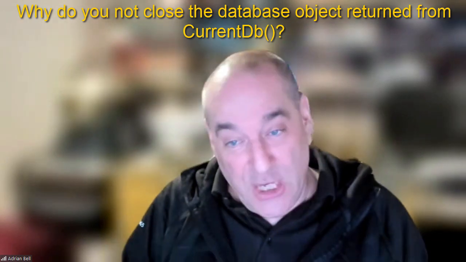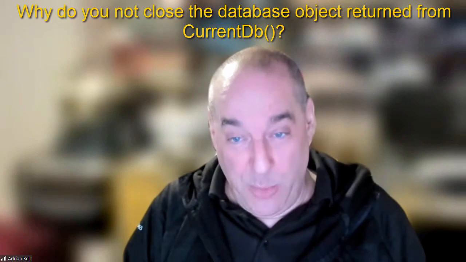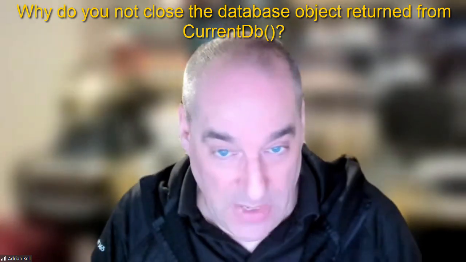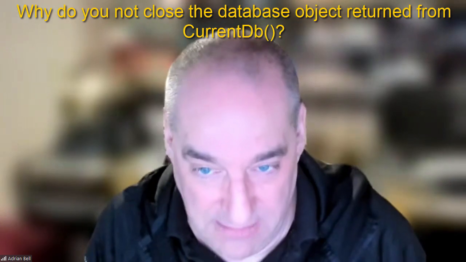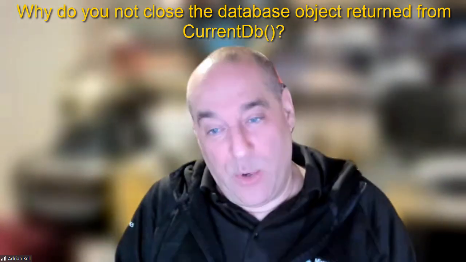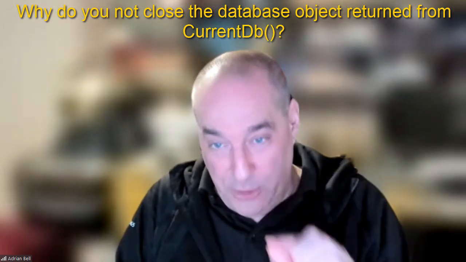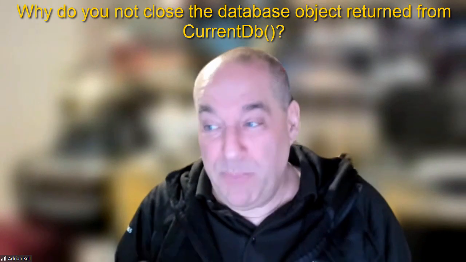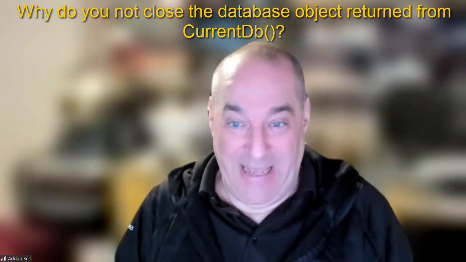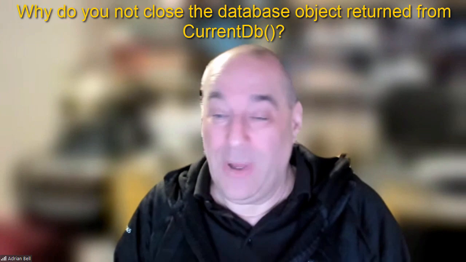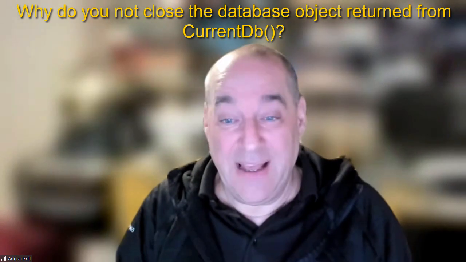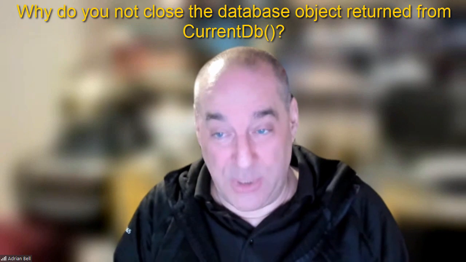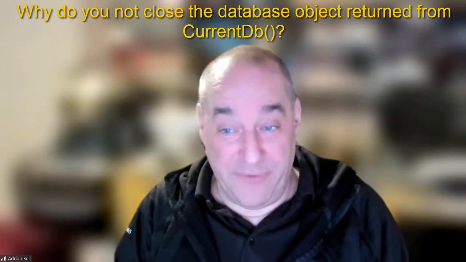That is not done. So you shouldn't be closing it. It's already open. It's open in the user's interface. So what you see in Access, it's open, it's there. So if you were to close it, logically, you wouldn't just be closing what you're working with in your code, you'd be closing the whole database. And that's clearly, well, in 99% of cases, that's not what you want to do. And that is why you never close the database object returned from CurrentDB.